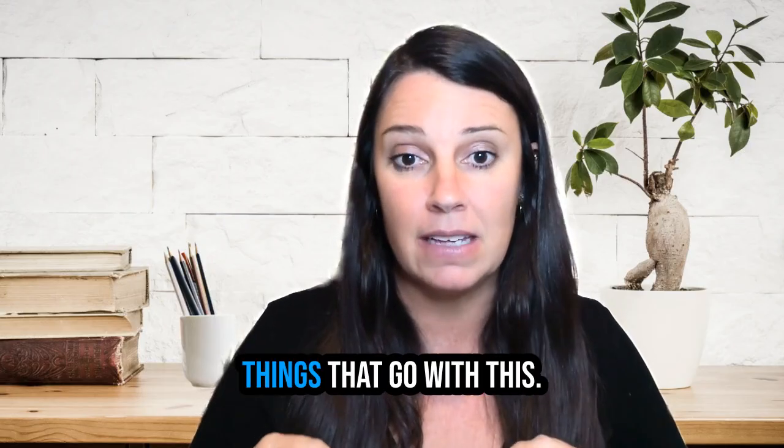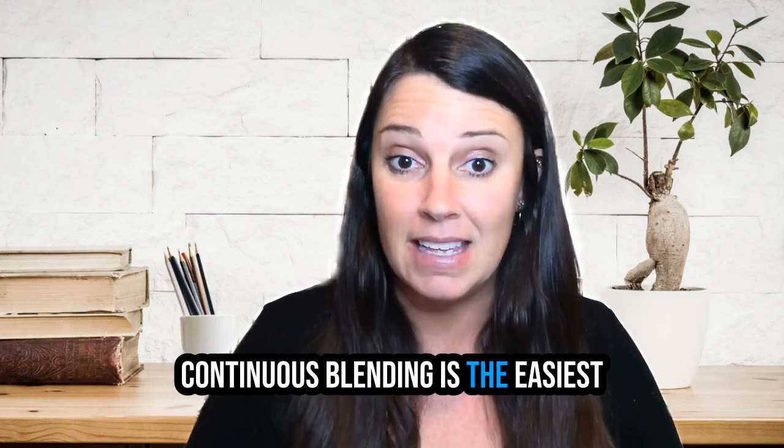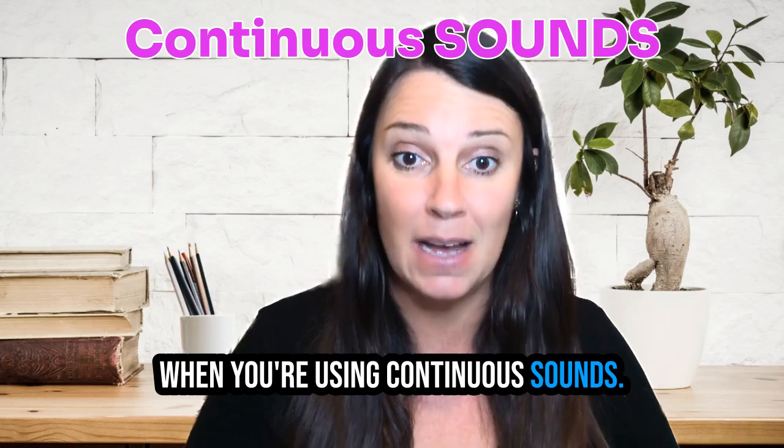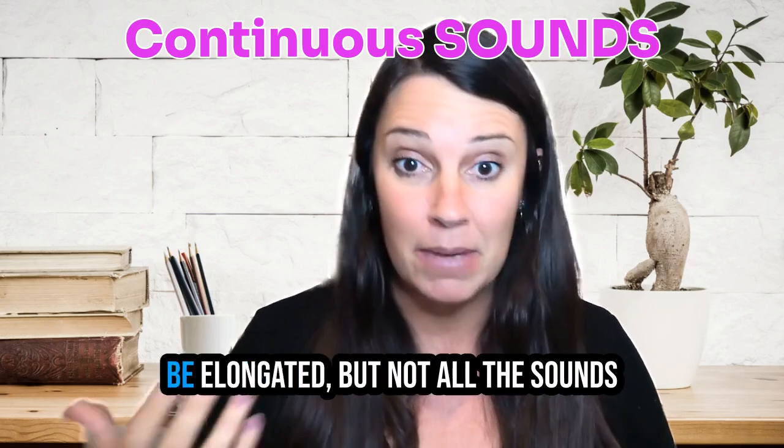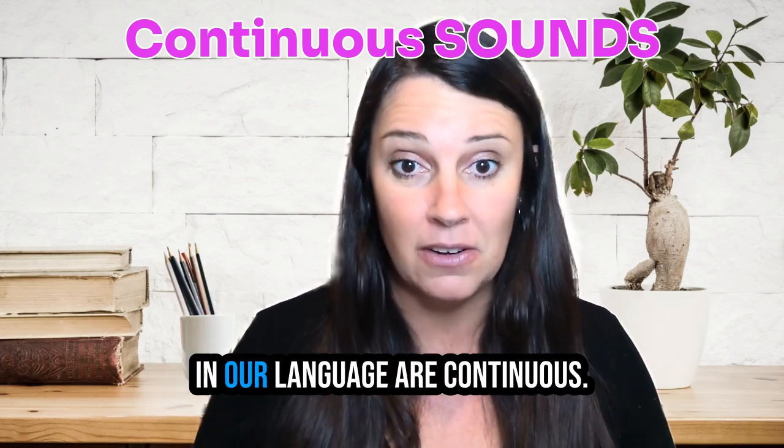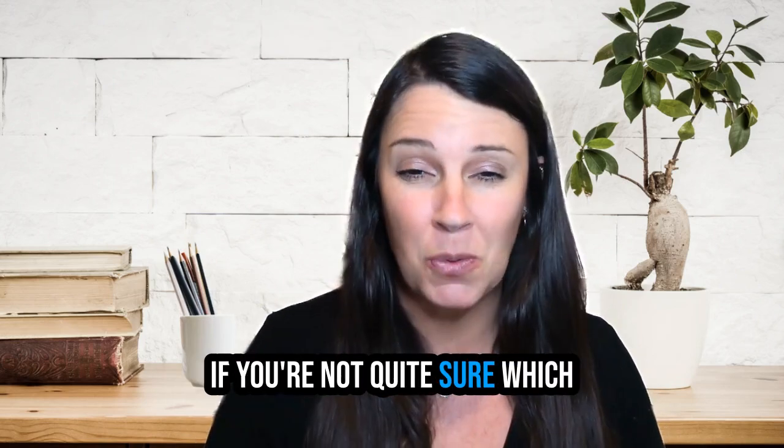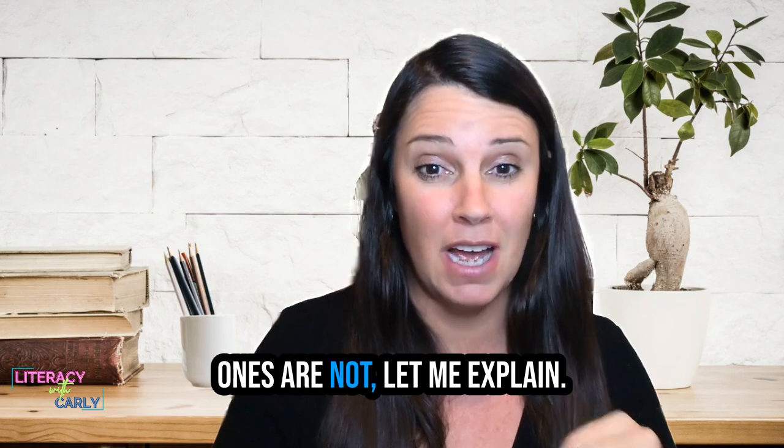Now, there's a couple of things that go with this. Continuous blending is the easiest when you're using continuous sounds. Continuous sounds are ones that can be elongated, but not all the sounds in our language are continuous. If you're not quite sure which sounds are continuous and which ones are not, let me explain.